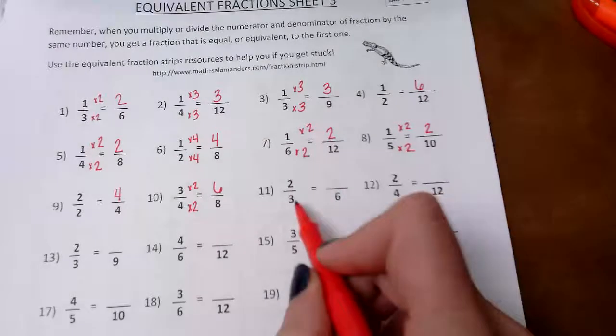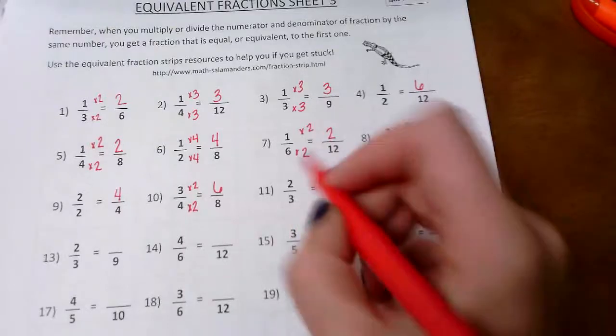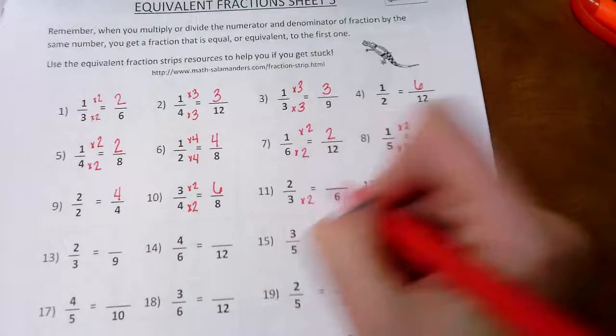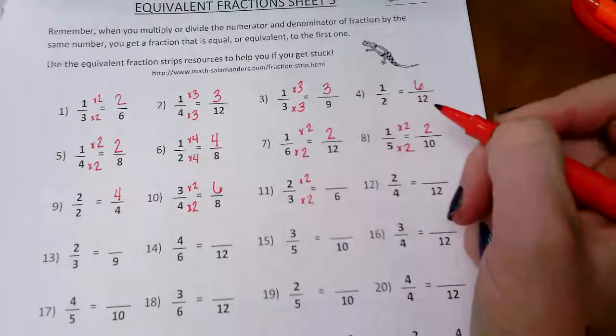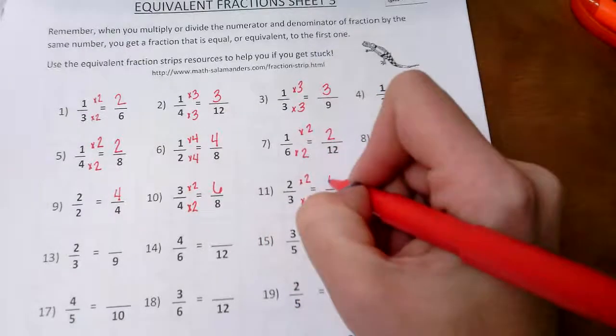Number 11, 2/3 to 6ths. I know 3 times 2, there's a lot of times 2, equals 6. If I do times 2 on the bottom, I have to do times 2 on the top. 2 times 2 is 4.